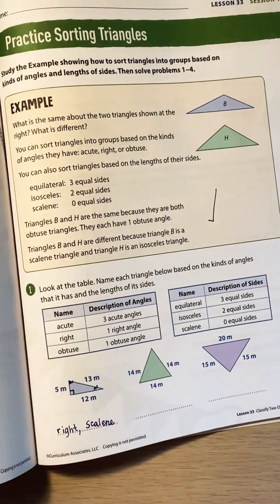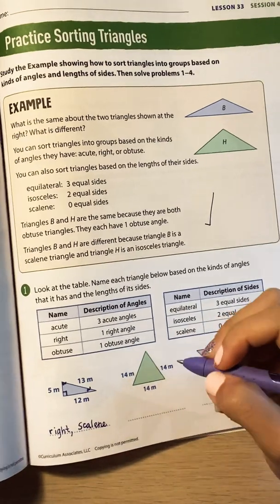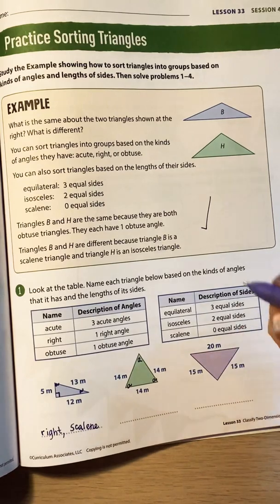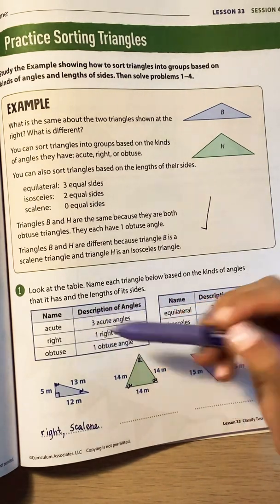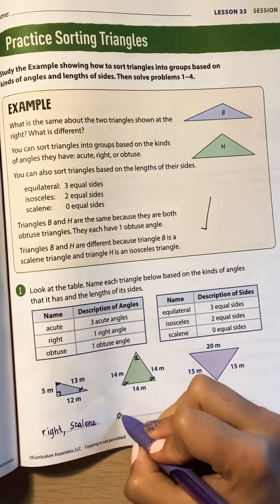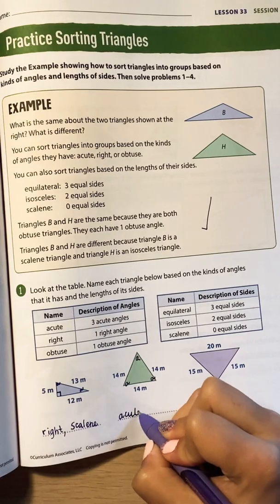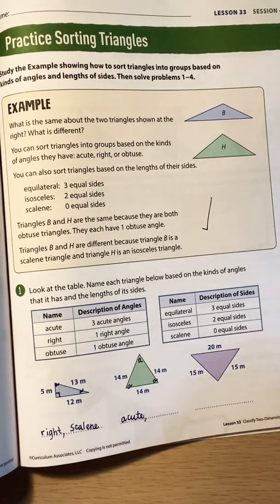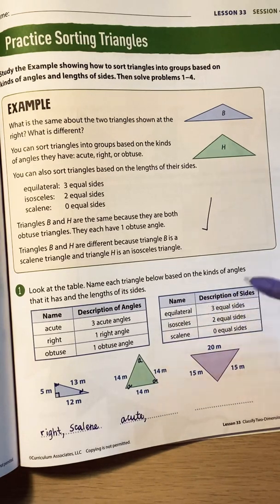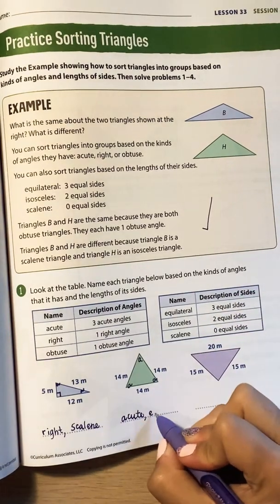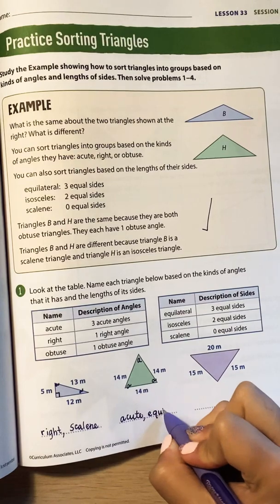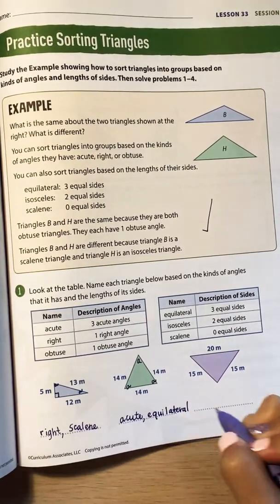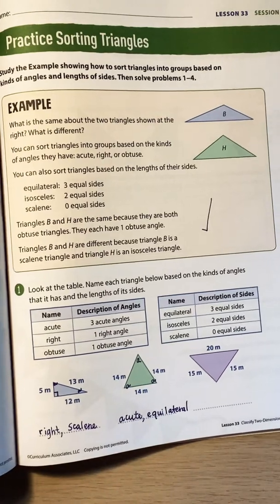Okay. For the second triangle, acute, acute, acute. So all 3 are acute. That means it's an acute triangle. Acute. And each one is 14 meters, so all 3 sides are the same. So equilateral is the other part of that name. Acute, equilateral. Could not fit it on the line.